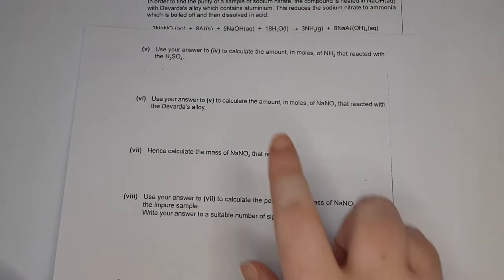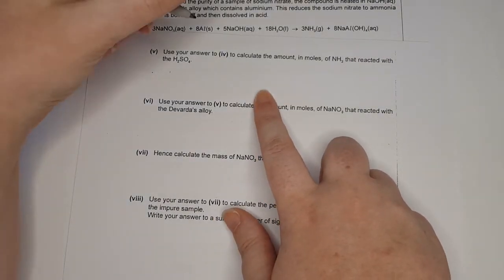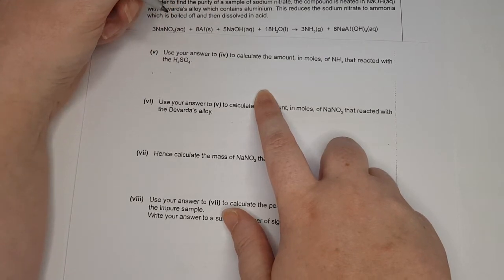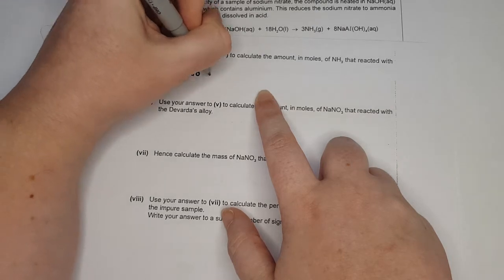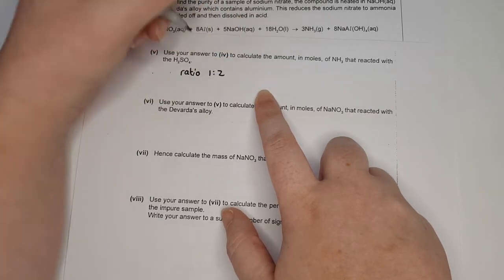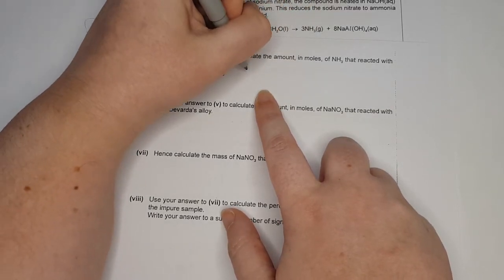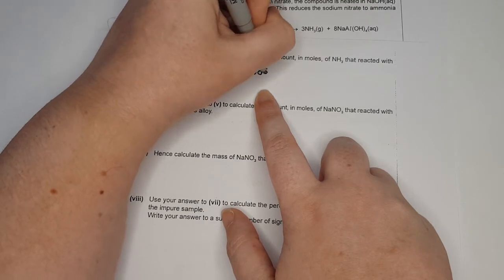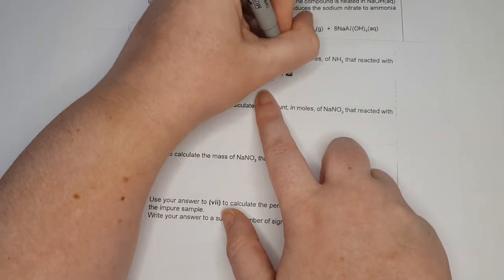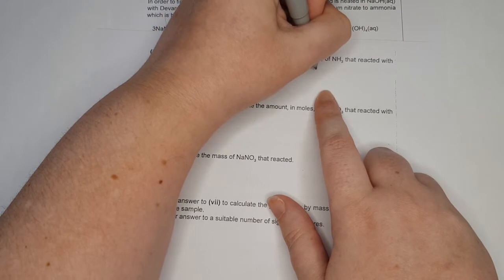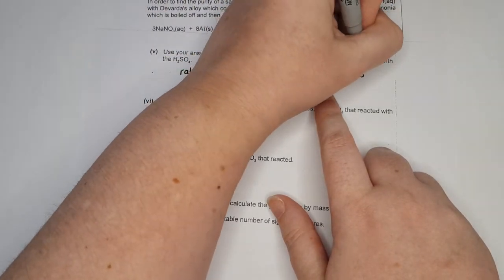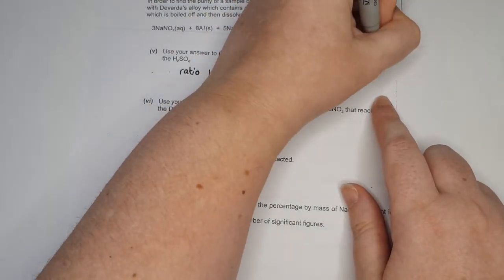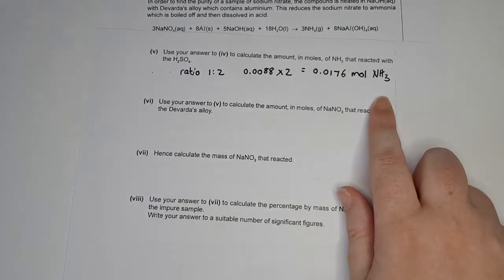So over here, I'm going to take those moles that I just calculated, and I'm going to multiply it by 2 because my ratio is 1 to 2. So I'm going to say 0.0088 times 2 to give us 0.0176 moles of the NH3.